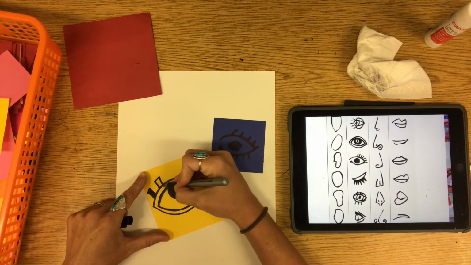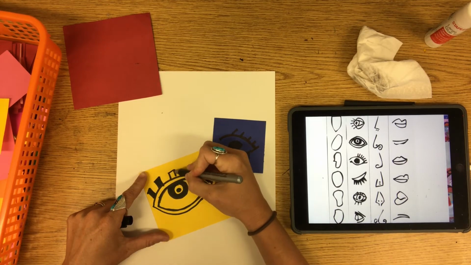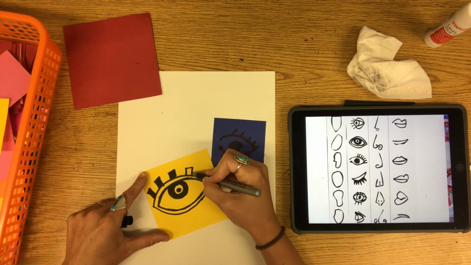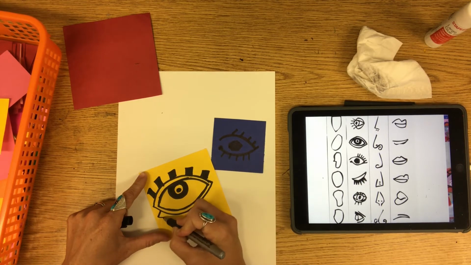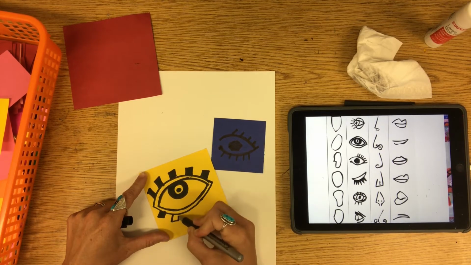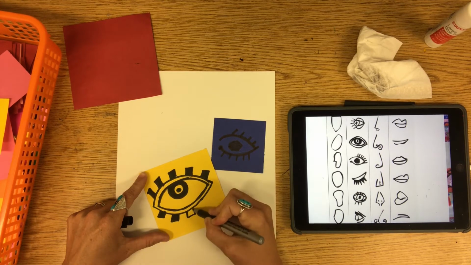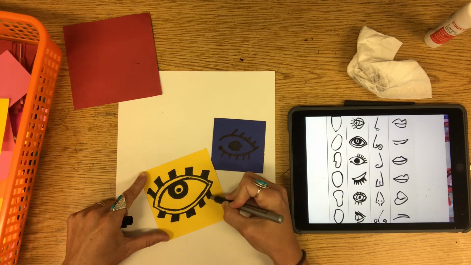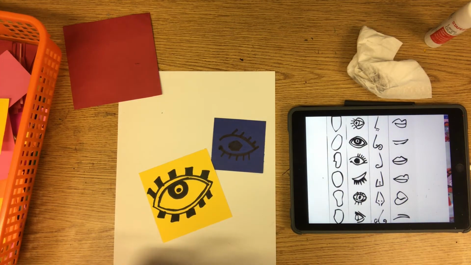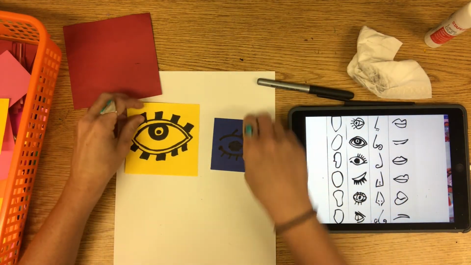I'm going to make these really thick. I'm just kind of doing little square rectangle shapes, right? Okay, so I have my two eyes.